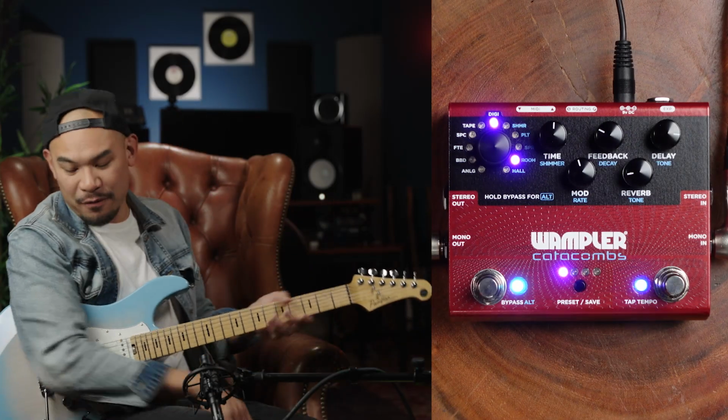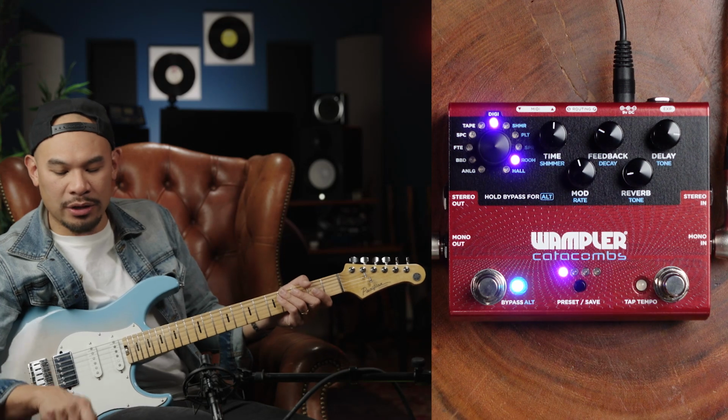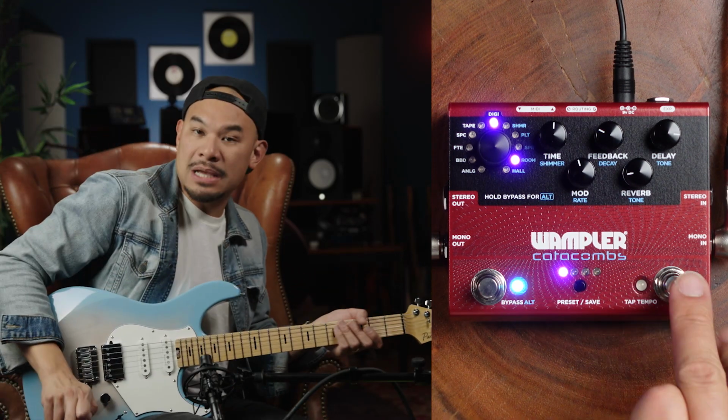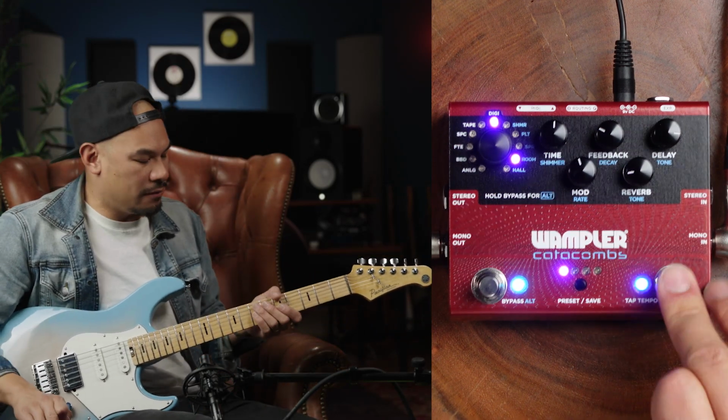Let's get into it. Let's start off with the tap tempo feature. I'm on a digital delay with a room reverb, and when I press the tap tempo, I get quarter notes. 1, 2, 3, 4.